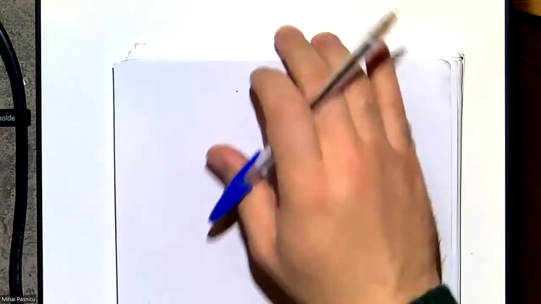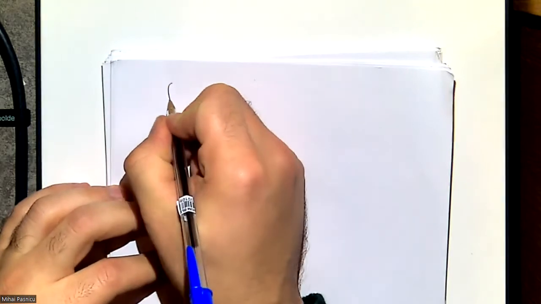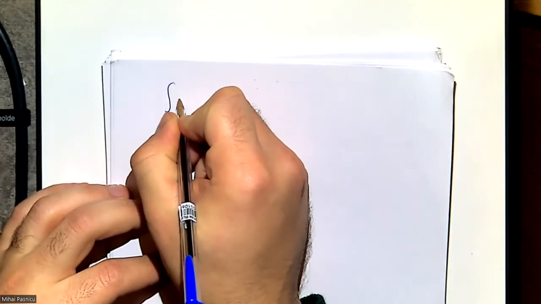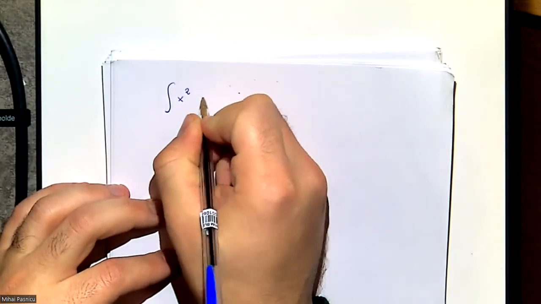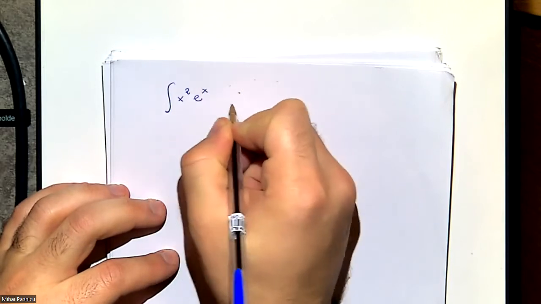We're gonna start where we left off yesterday, which was, I mean, I threw the pages, but basically we were stuck computing the integral of x squared e to the x dx.